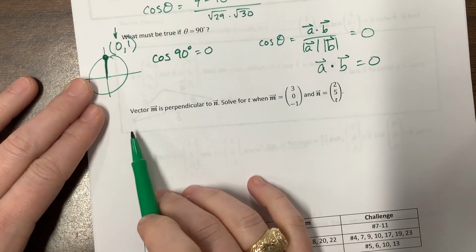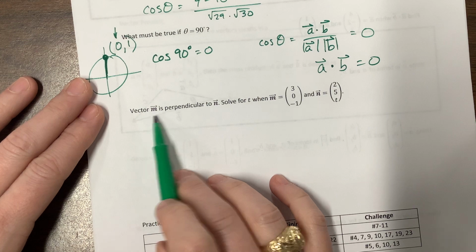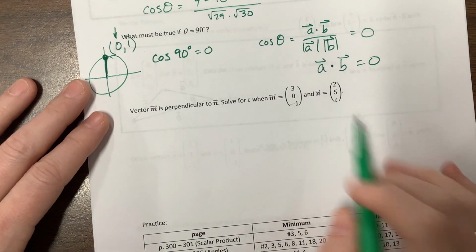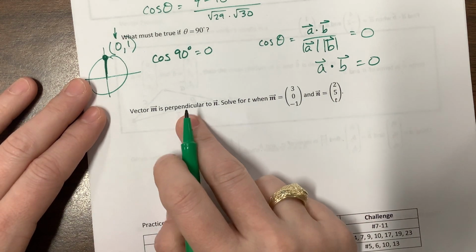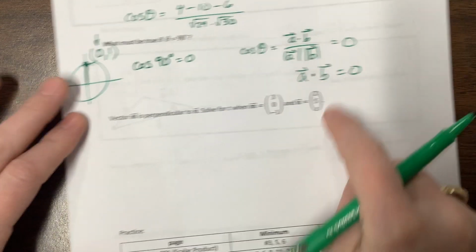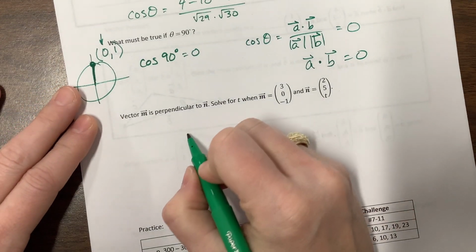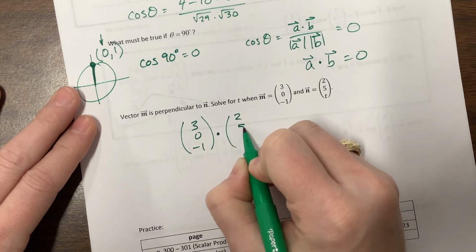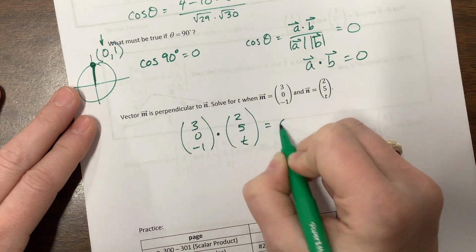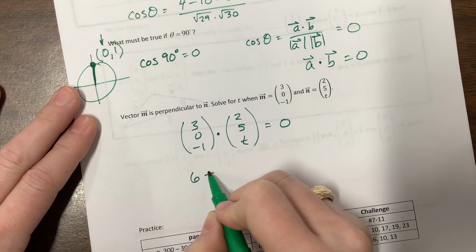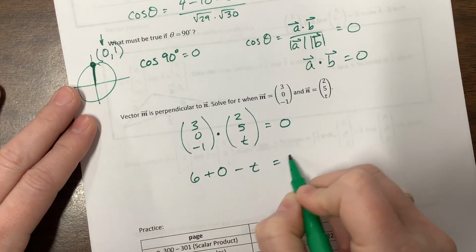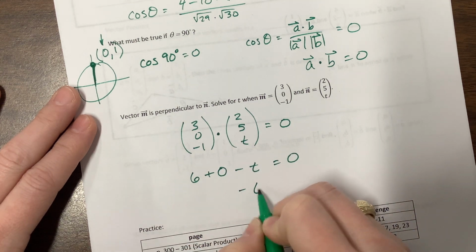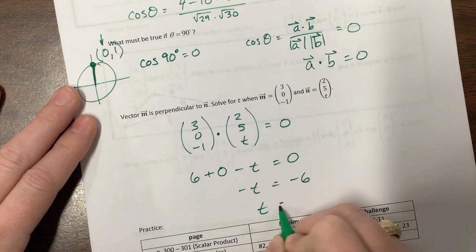So then they say, okay, vector M is perpendicular to vector N, solve for T. So that means if they're perpendicular, they have a 90-degree angle, that means that their dot product has to equal 0. So I'm going to say 3, 0, negative 1, dotted with 2, 5, T, needs to equal 0. So this is 6 plus 0 minus T equals 0. Okay, negative T equals negative 6, therefore T must equal 6.